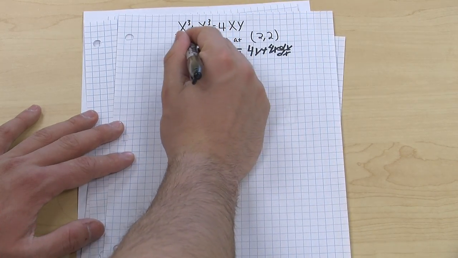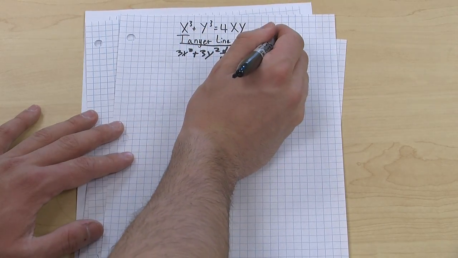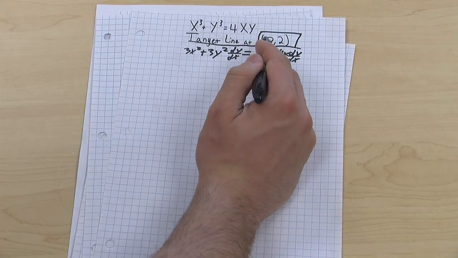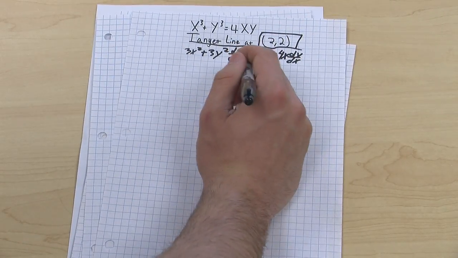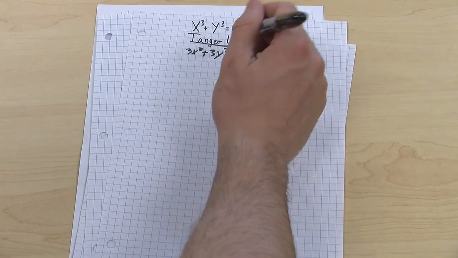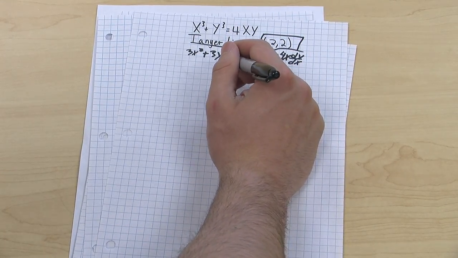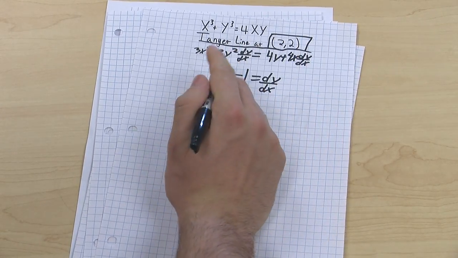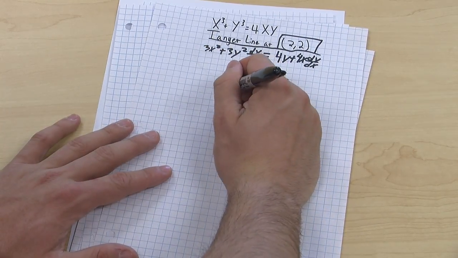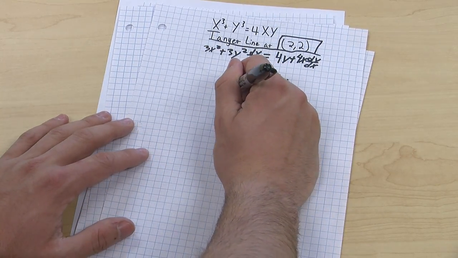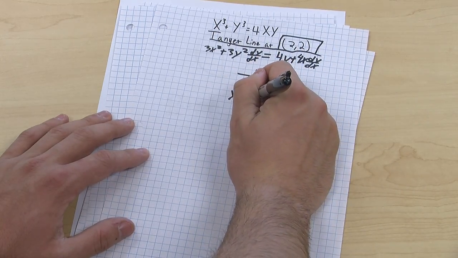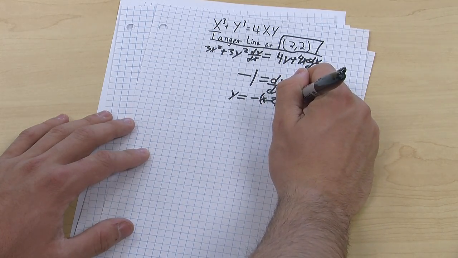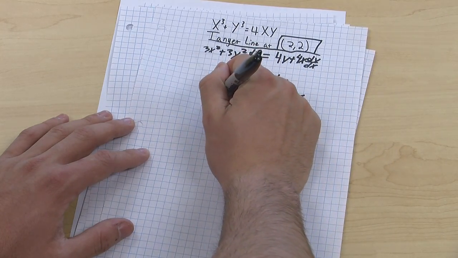Now, since this problem is asking for me to find the tangent line at that certain point, which is 2, 2, I don't need to go any further, really. Now what I'm going to do is plug in 2 and 2 for x and y, and I'm going to find out that dy by dx is equal to negative 1. So from here I need to put that equation into point slope form. So we will have y equals negative x minus 2 in parentheses plus 2. And there's my final answer, Lewis.